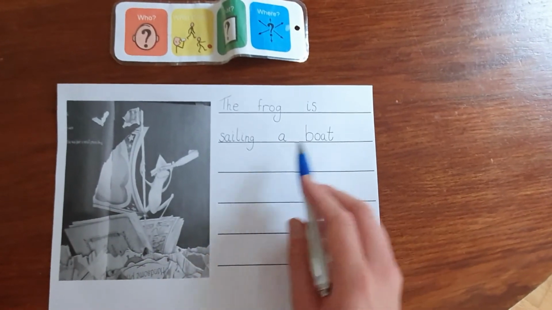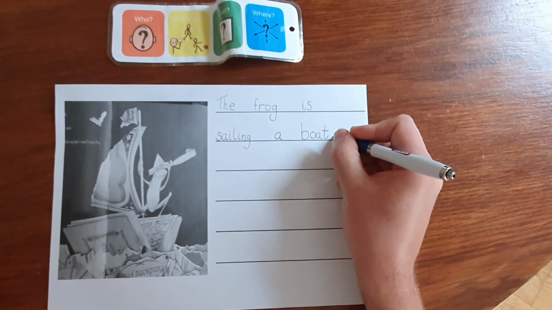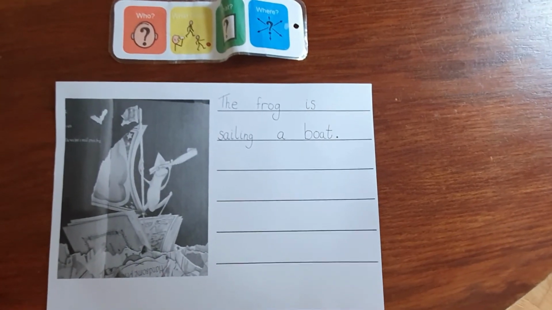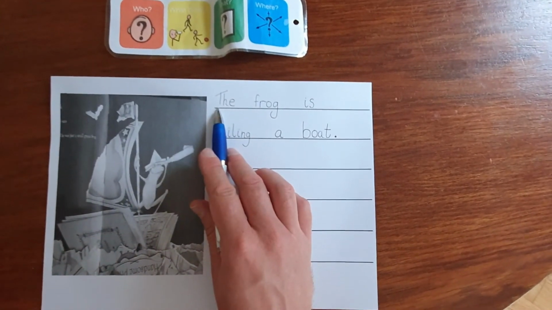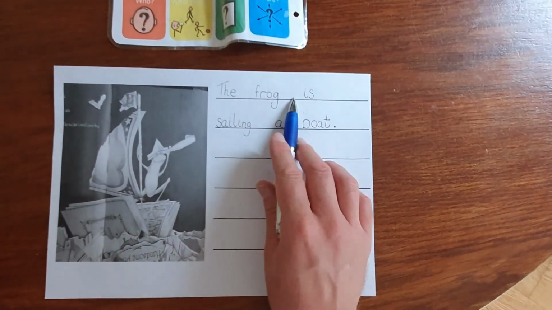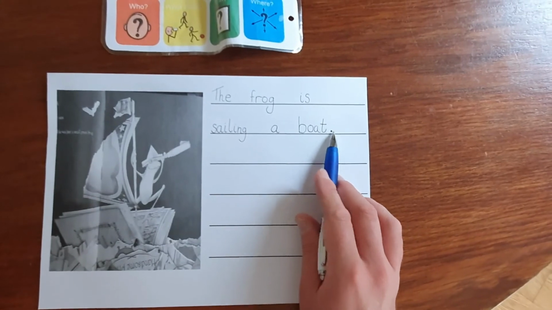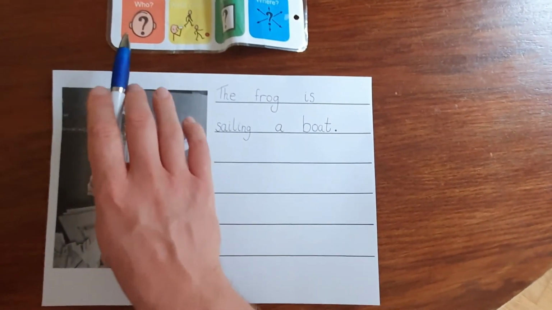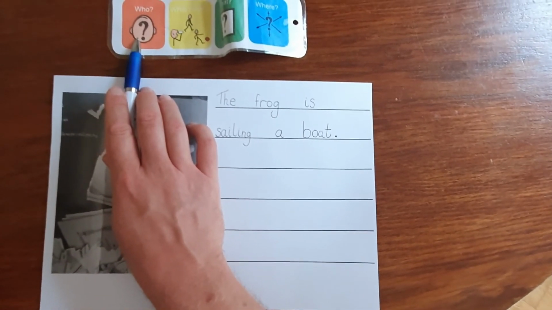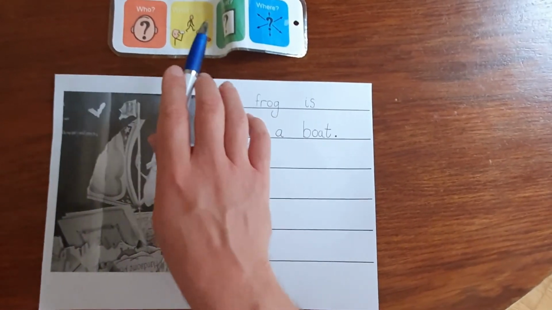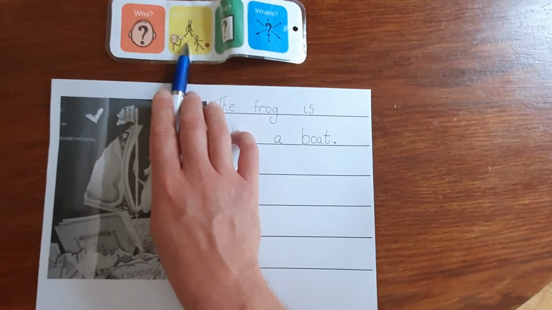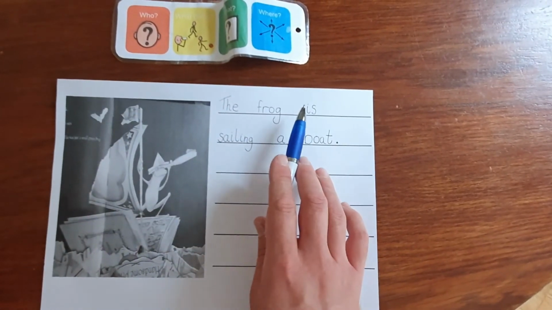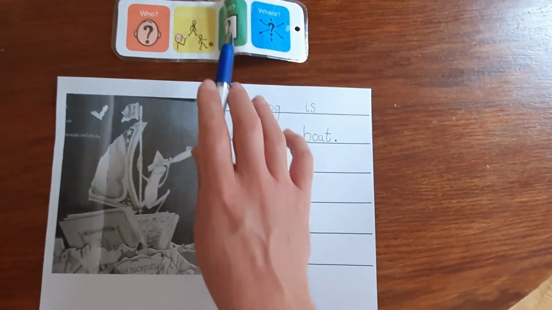The frog is sailing a boat. Full stop. Okay? So I remember my capital letter. I remember my finger spaces. I remember my full stop at the end. You definitely helped me use my phonics. And who? Yep, the frog. What is he doing? Is sailing. And what is he sailing?